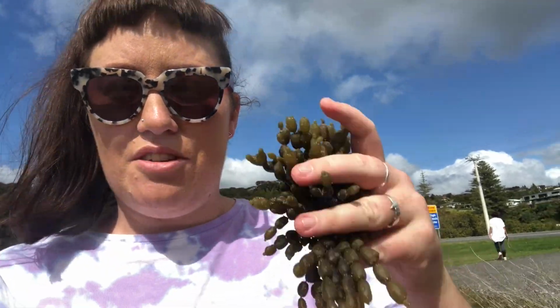The other thing that's really important when you find things like this that you're thinking about drawing or that you've photographed is if they are small like this and not too smelly and not too gross, you can actually just take them home with you. So just pop it in your bag and you'll be sweet.